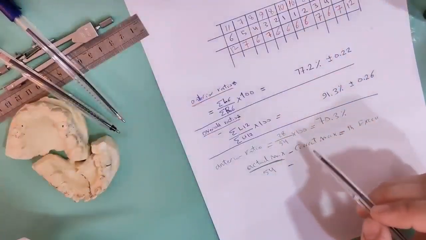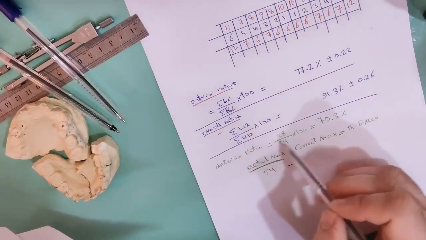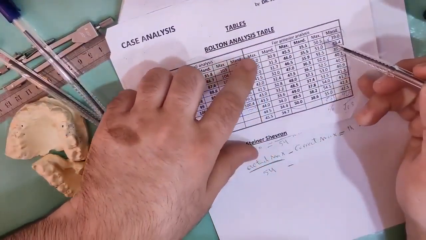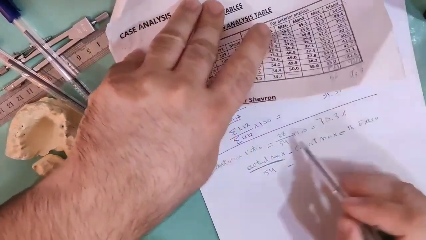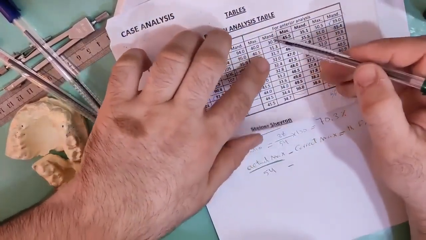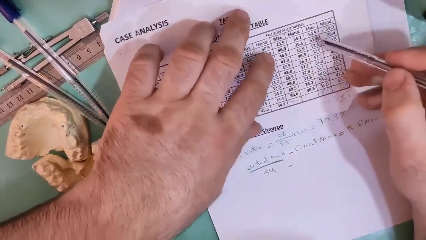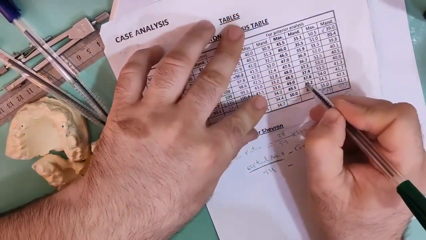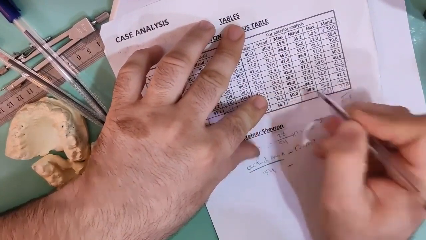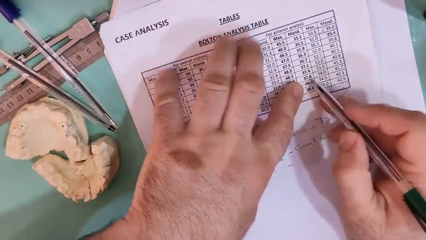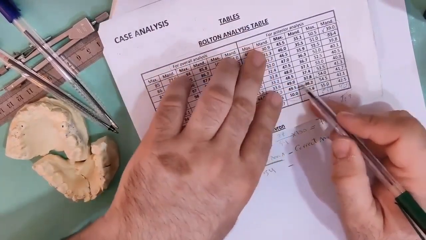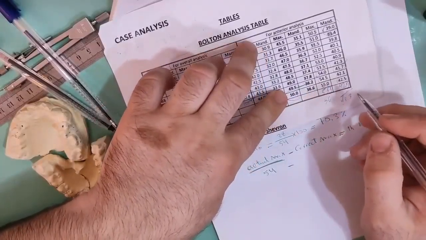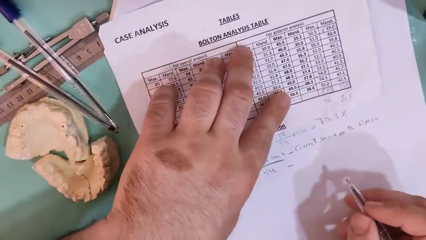We have here lower 6, 38. We are looking for 38 in the mandible. Here we have 38.2 and 37.8. We can choose 38.2. The maxilla is 49.5.